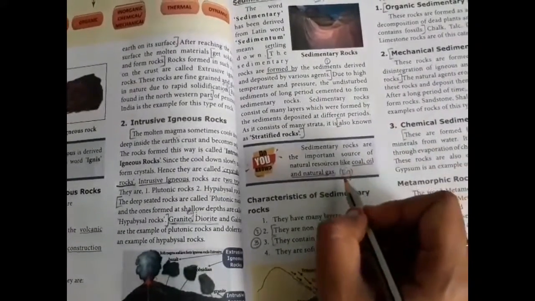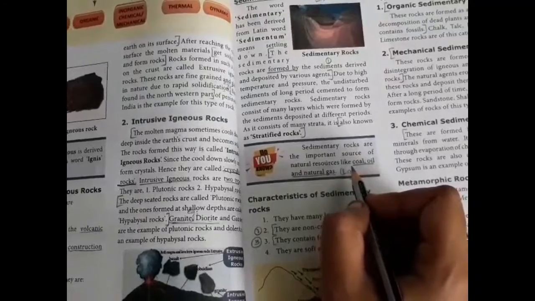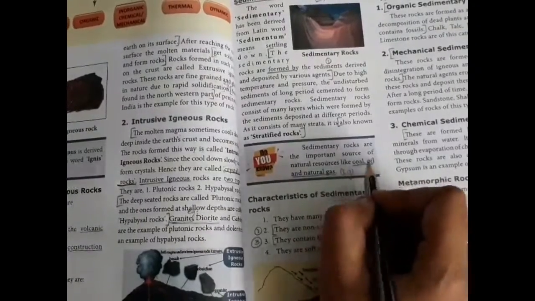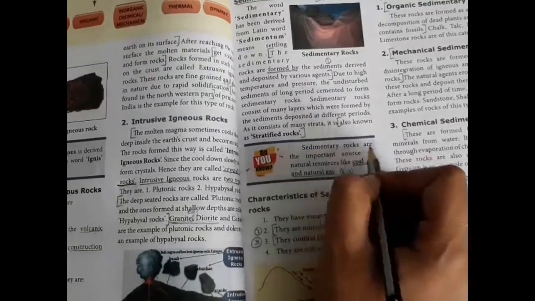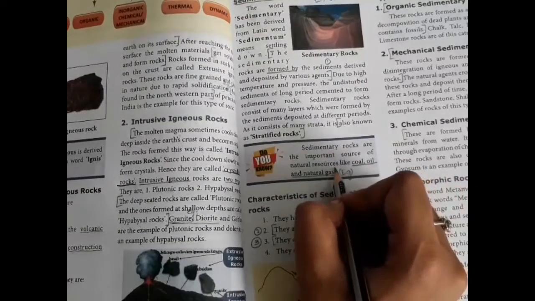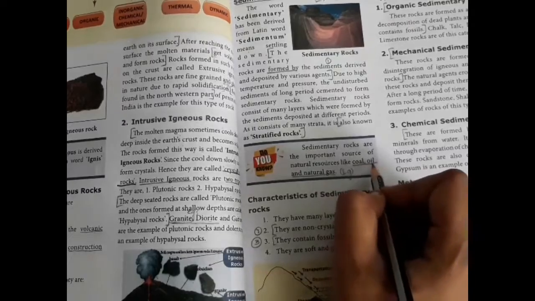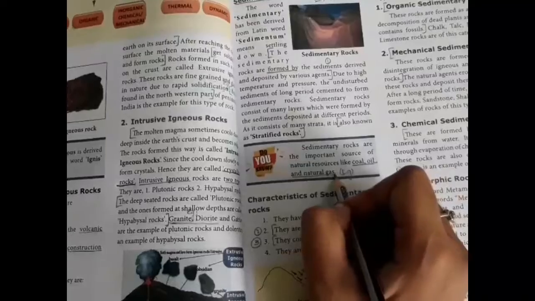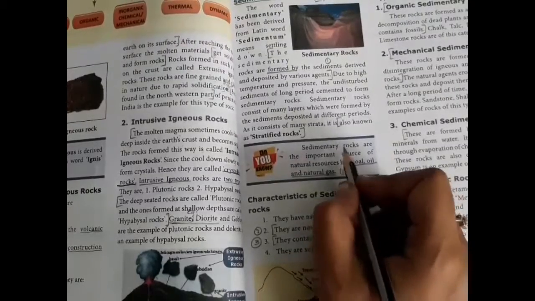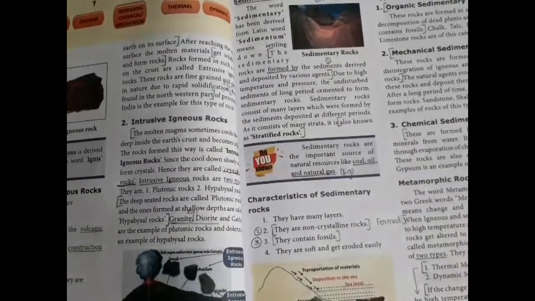In our day-to-day life, we use natural resources like coal, oil, and natural gas. Oil we use in our daily life, right? Sedimentary rocks are an important source of natural resources like oil, coal, and natural gas. Coal, oil, and natural gas are examples of sedimentary rocks.